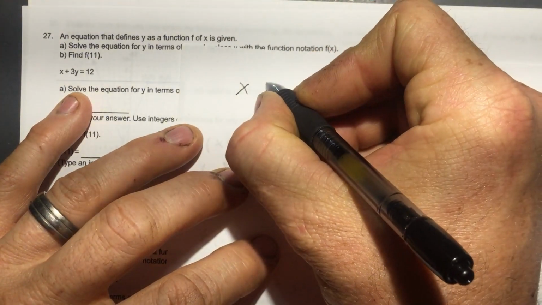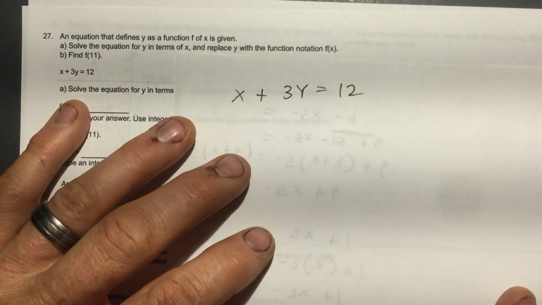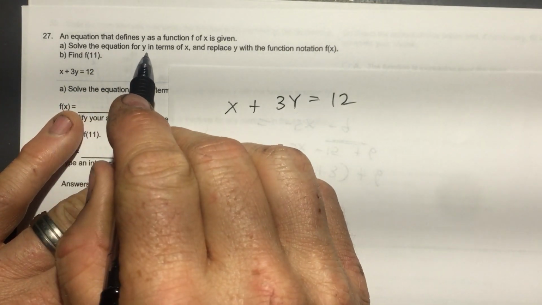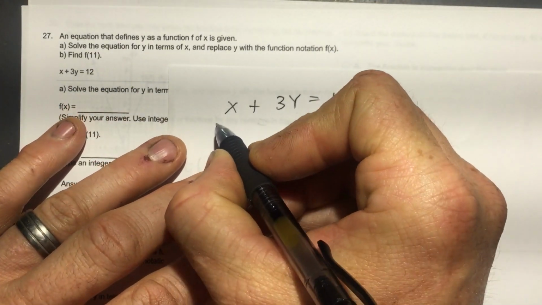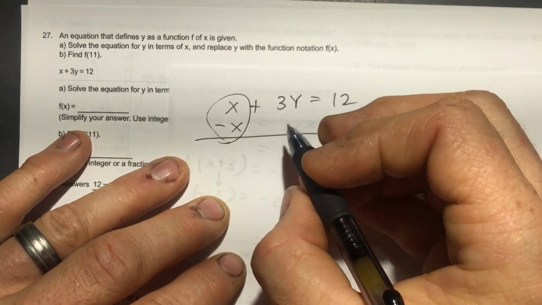We've got x plus 3y equals 12. Solve the equation for y in terms of x. We need to solve for y, which means I'm going to have to subtract x on both sides. And x minus x will go away.